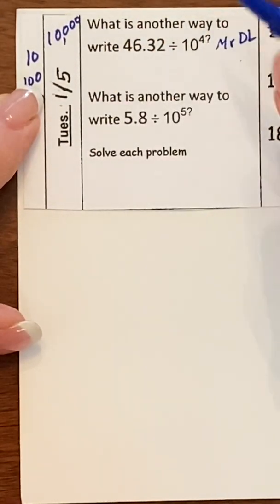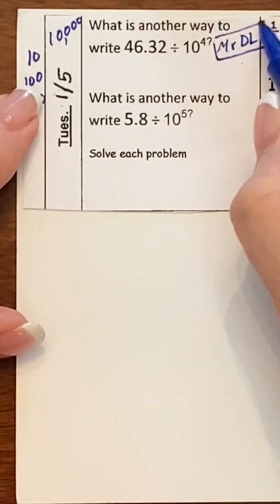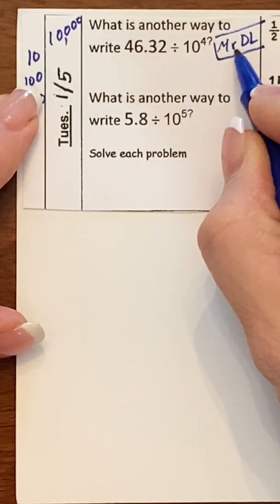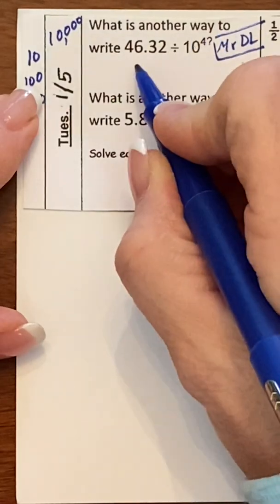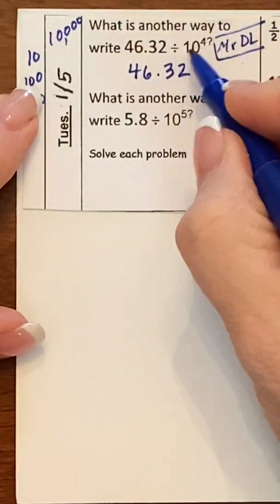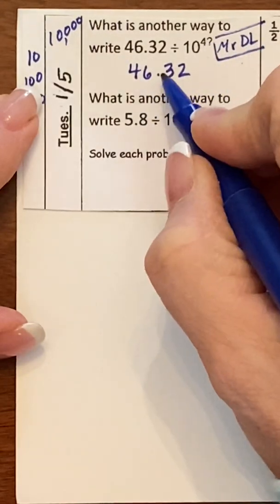So anyway, what we're going to do here is look at Mr. Dole. When we see Mr. Dole, if we were multiplying, we'd be moving the decimal to the right, but we're dividing, so we're moving it to the left. So we're going to start with our decimal number, and we're going to divide it 4 jumps, or move it 4 to the left.